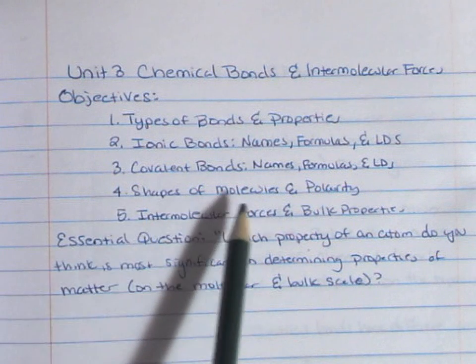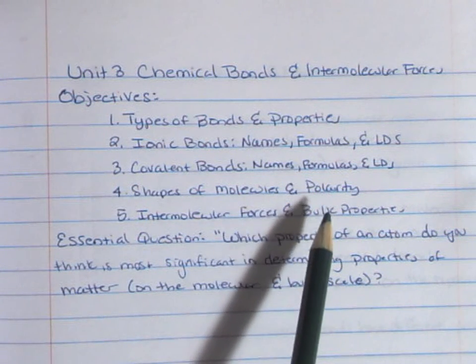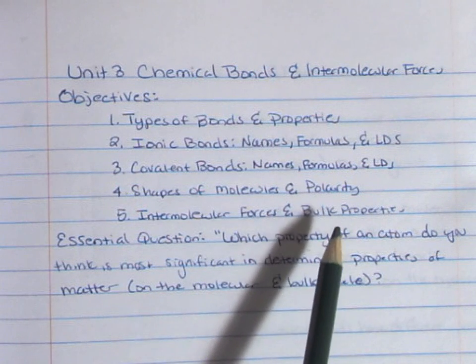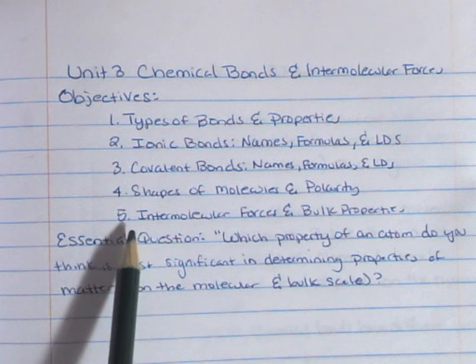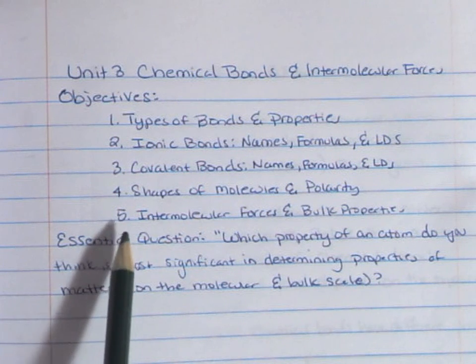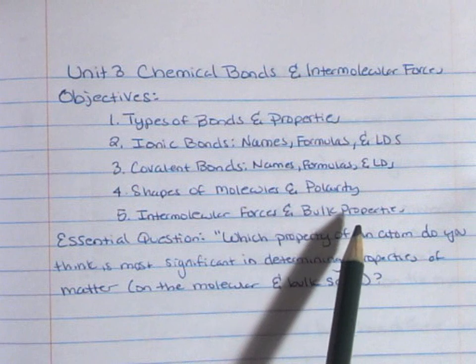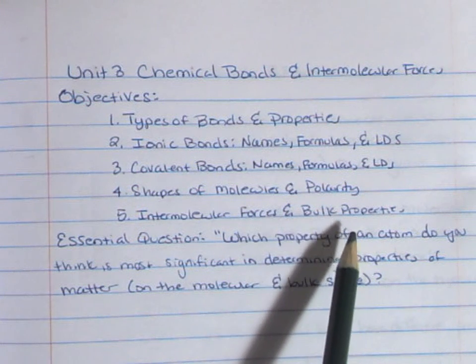Next, we'll go into shapes of molecules and discuss how the shapes of the molecules help determine whether a molecule is polar or nonpolar, so determine its polarity. And then we'll learn how the polarity helps to determine the intermolecular forces and the associated properties like melting point and boiling point.